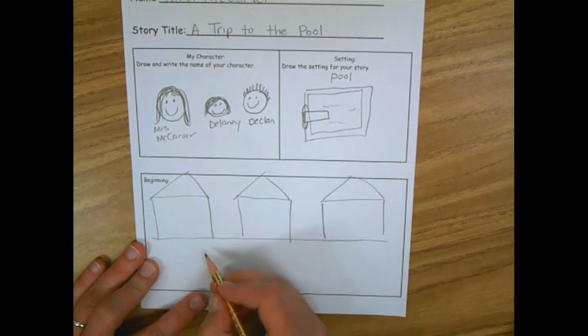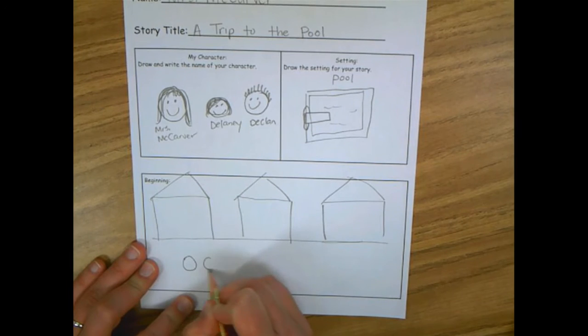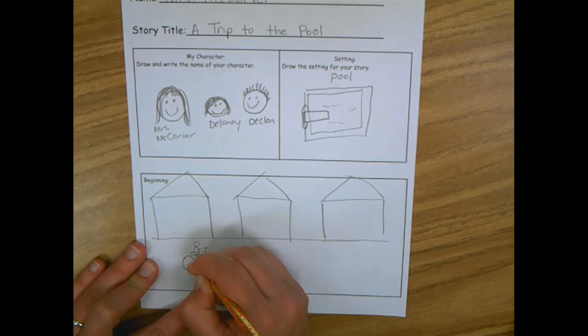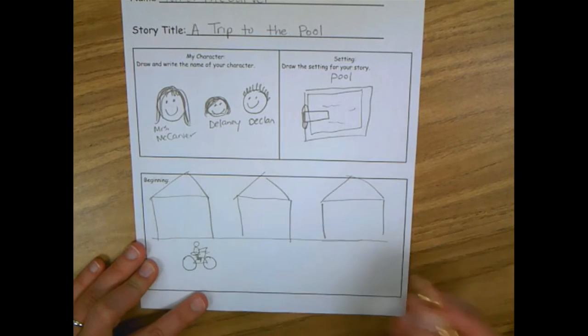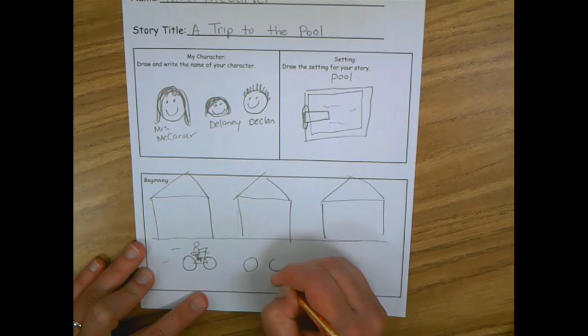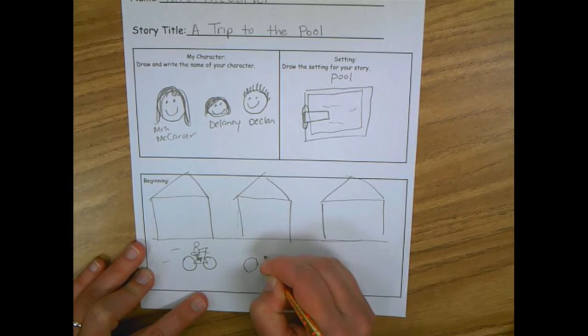Okay, I'm just going to do a quick sketch. There's one bike. Here's another character's bike.